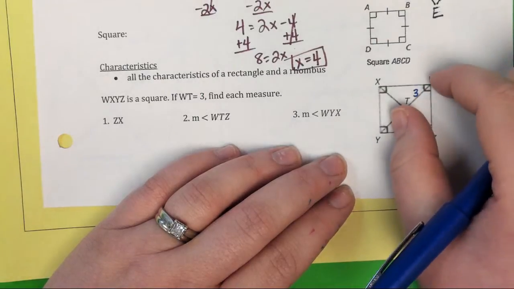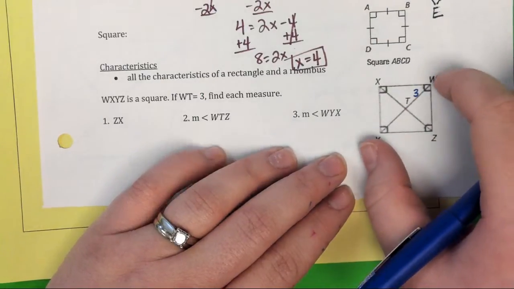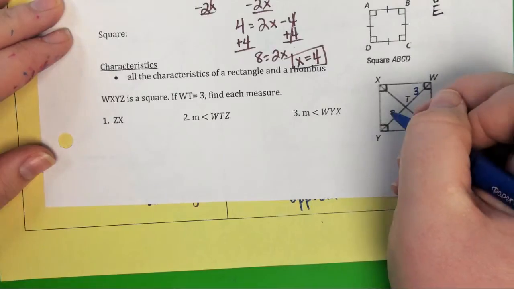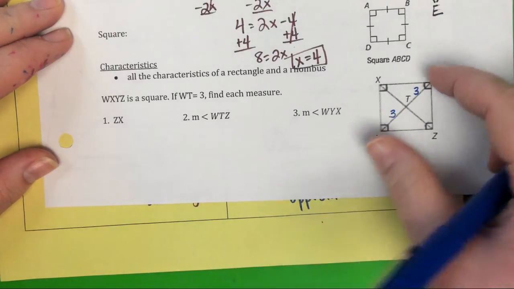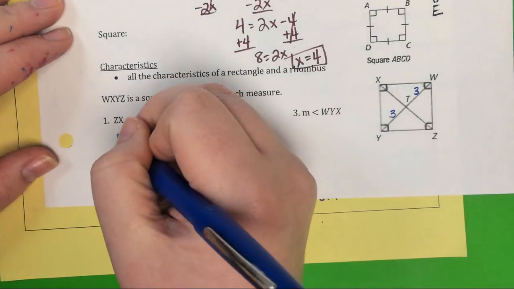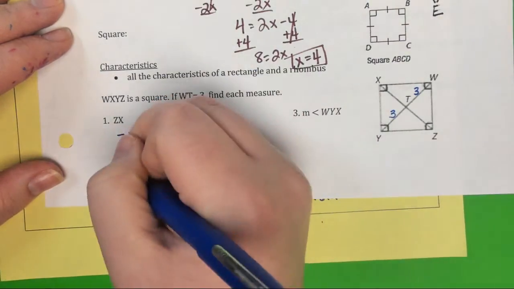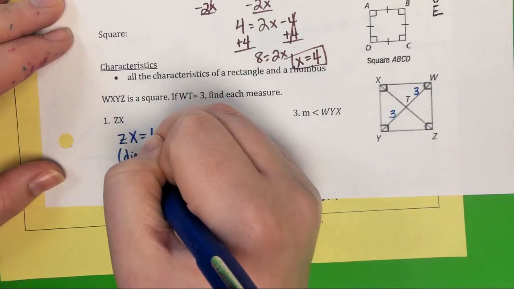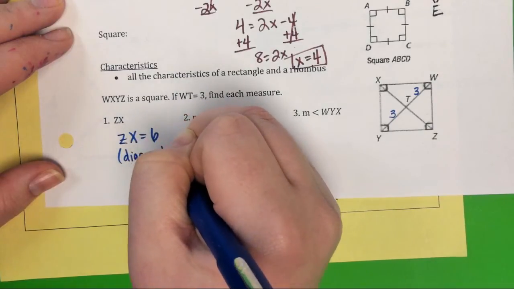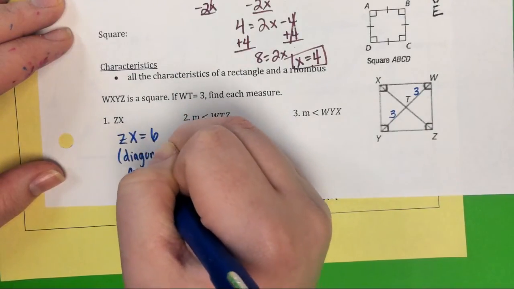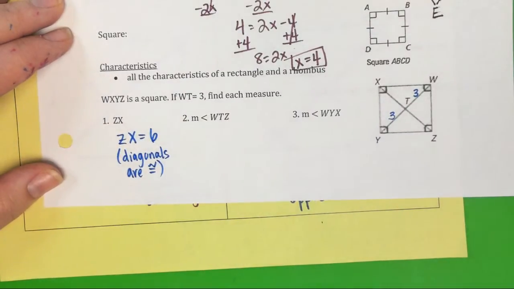WT was half a diagonal, so the length of the entire diagonal would be 6 for WY, and it's also going to be 6 for ZX, because we know that the diagonals are congruent. Again, a square has the same characteristics as a rectangle, and that was a characteristic of a rectangle.